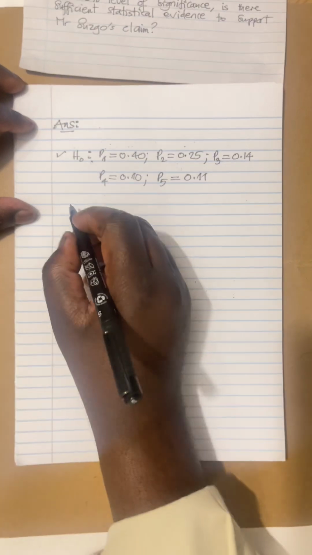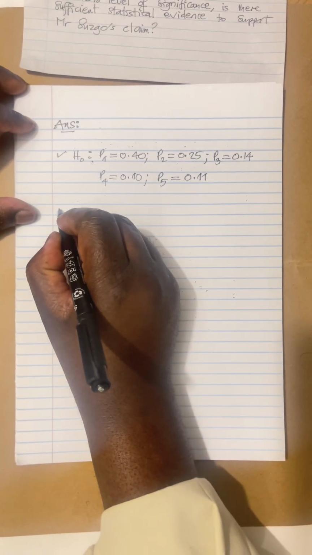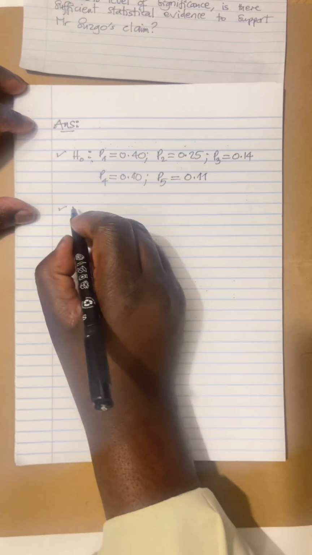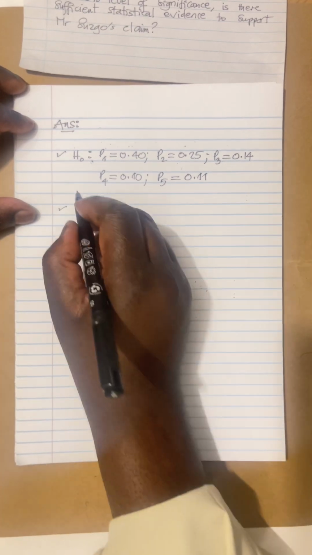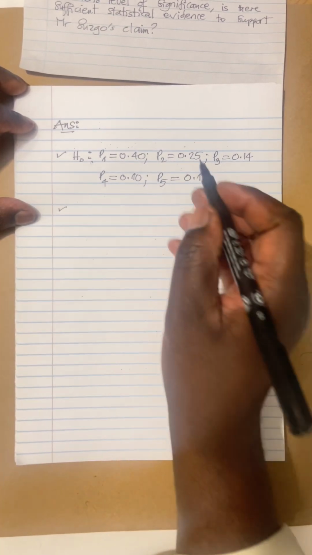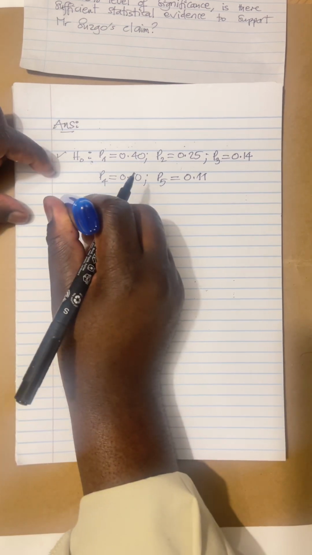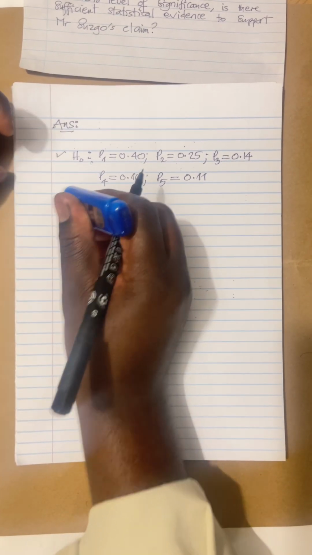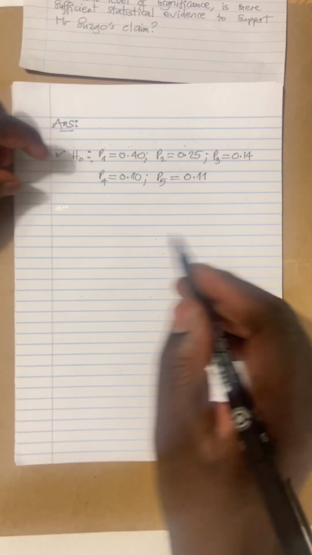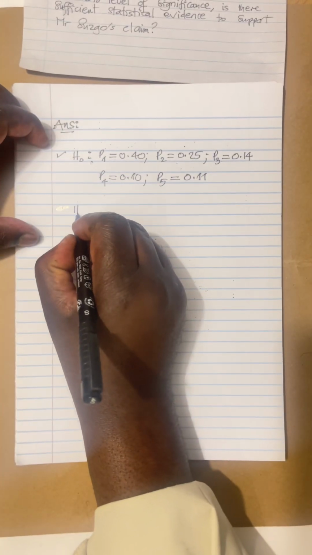Now we have to state the alternative hypothesis. Before I come to step number 2, I have to state the alternative hypothesis. So the alternative hypothesis, the symbol obviously is H1.